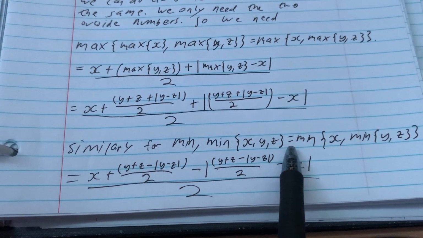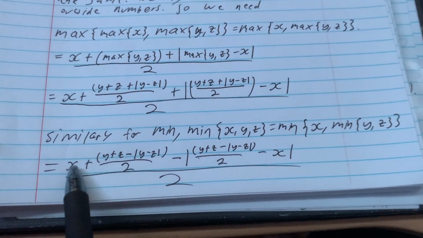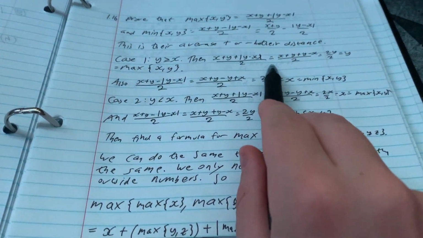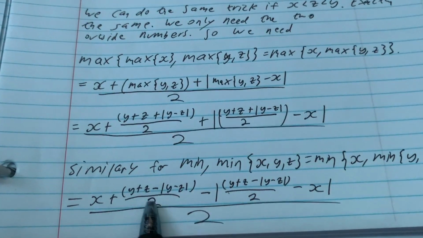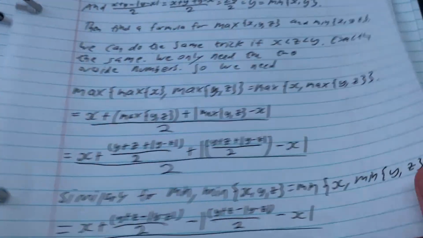Minimum is similar. Minimum of xyz is minimum x, minimum yz. So you do the minimum formula and you put that formula for minimum yz into where it would say min. Cool exercise. Okay, next we've got an induction question.